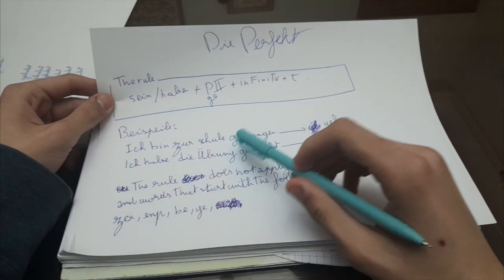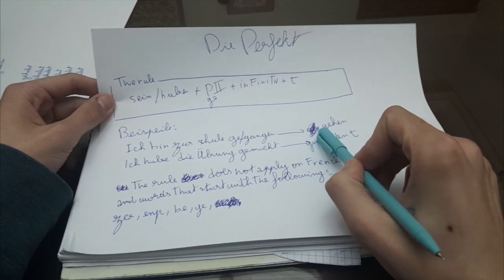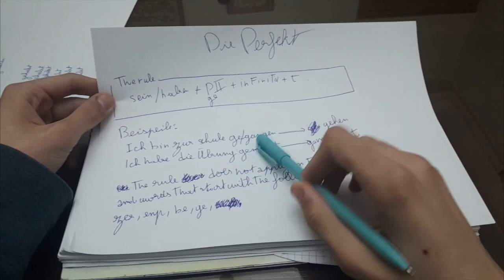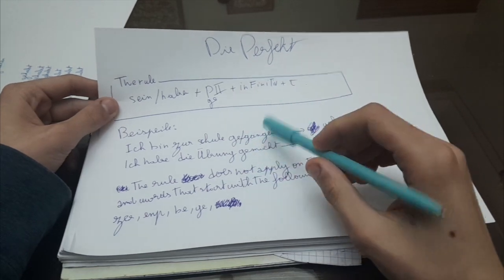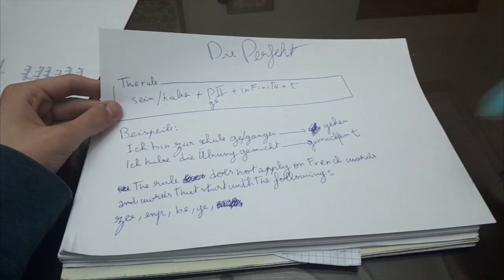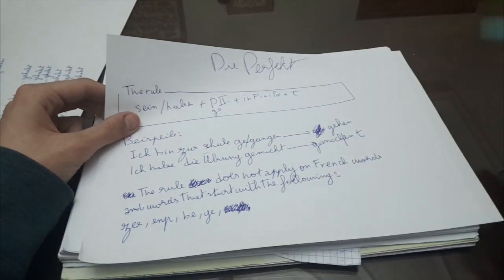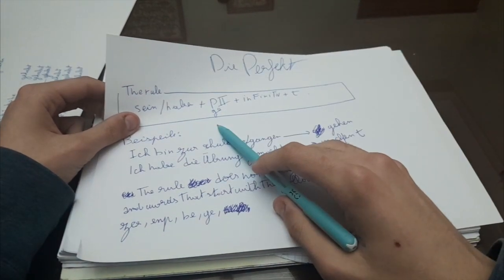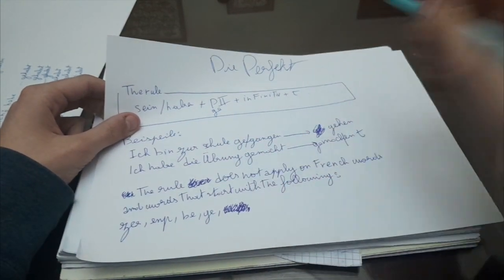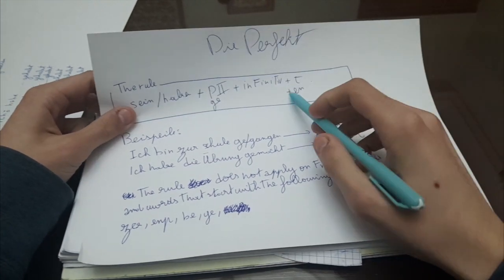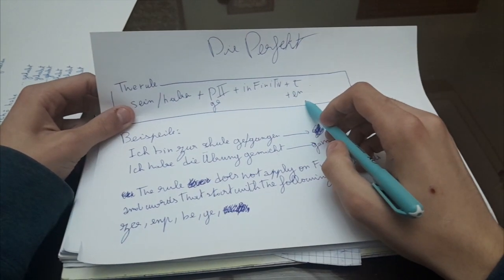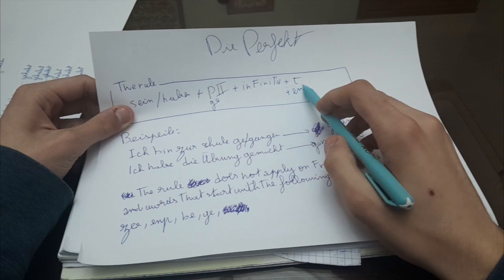Well, because gehen is an irregular verb and the rule doesn't apply. So for unregelmäßige Verben, there's another rule, which is P2 plus infinitive plus en. For irregular verbs it's en, and for regular it's t.